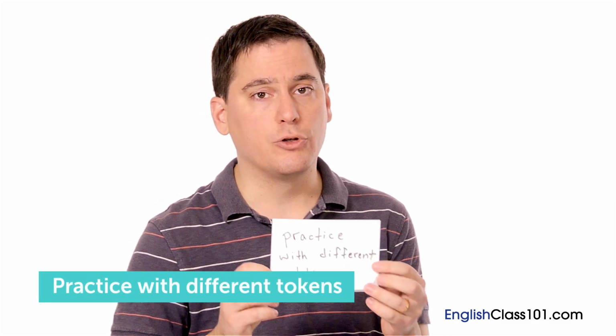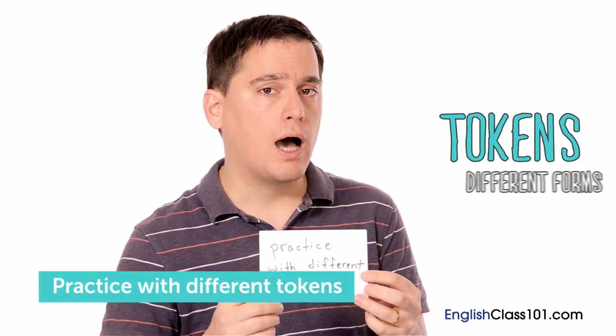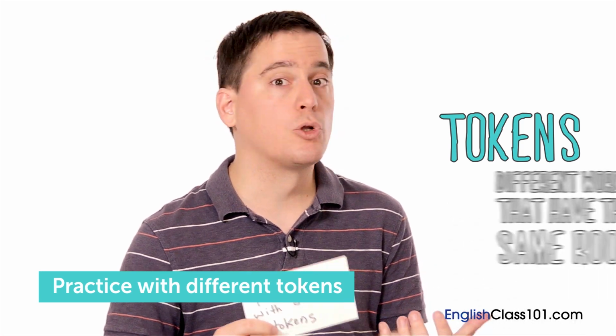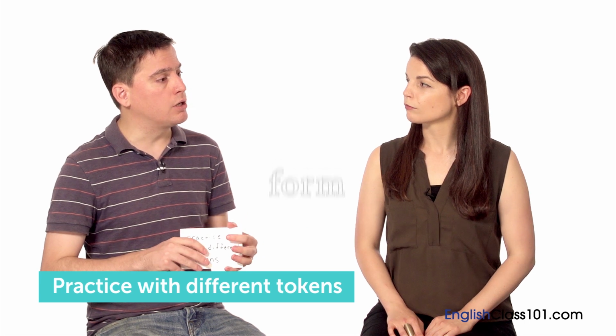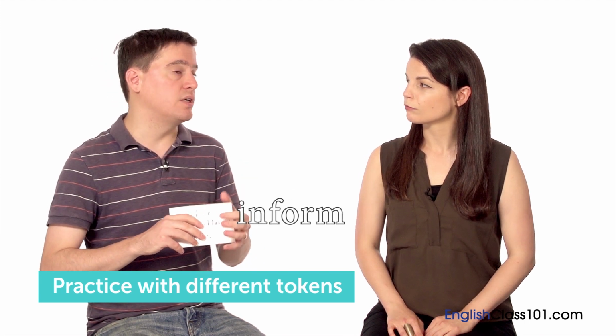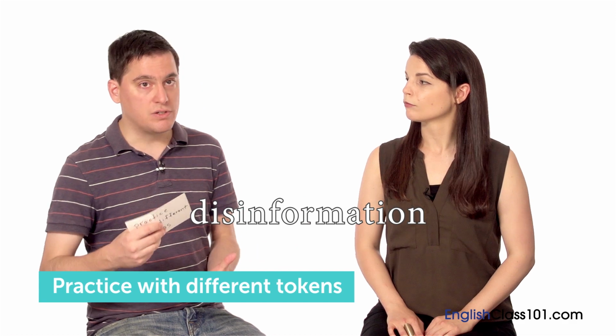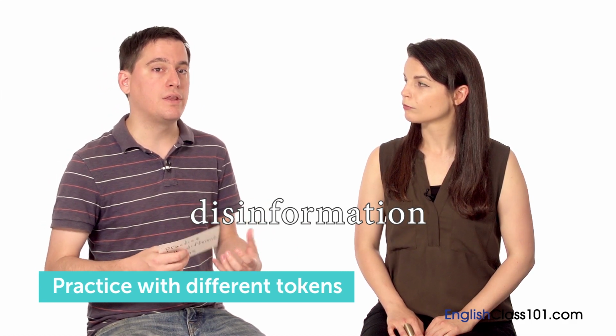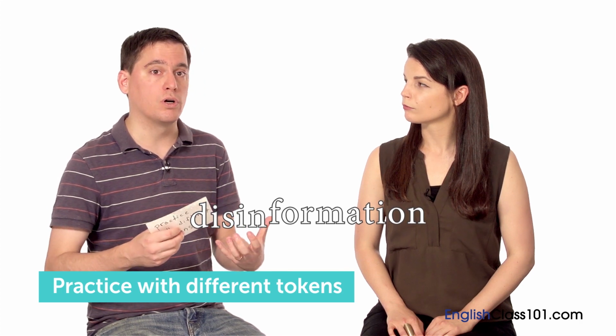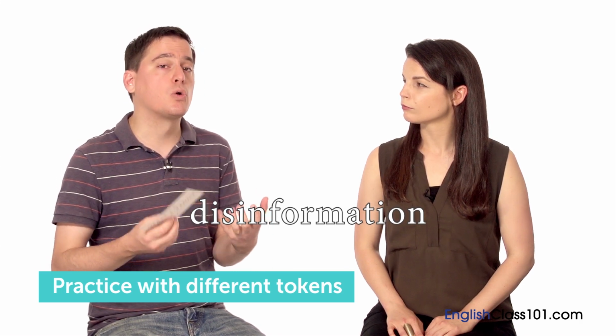All right. So my last tip here is related to the advice I was just giving about not missing chances to practice correct spelling, and it's practice with different tokens. And when I say tokens here, I mean different forms of similar words or different words that have the same root. So I gave an example earlier of form, giving us inform, information, disinformation. Each time you encounter a set of words like this, practice with those different words. Practice with different similar words.